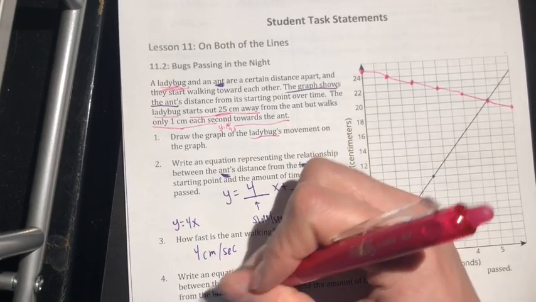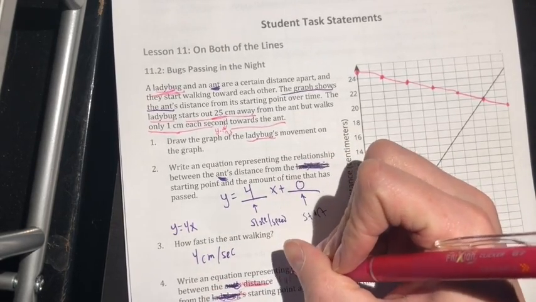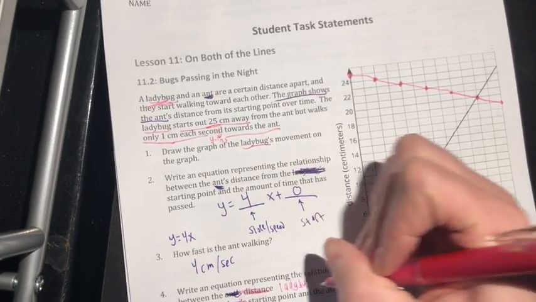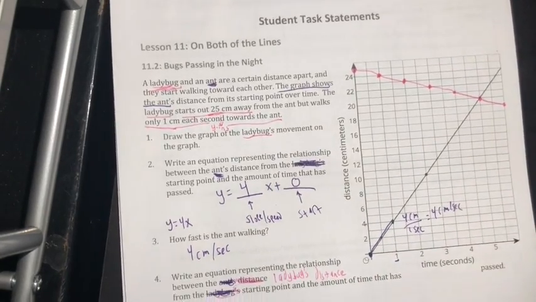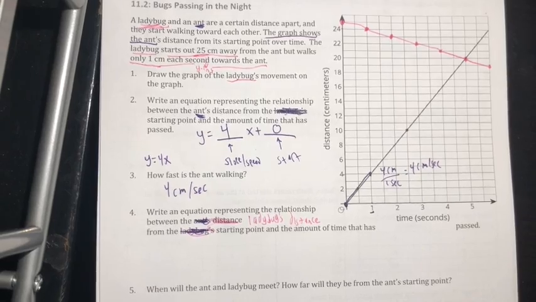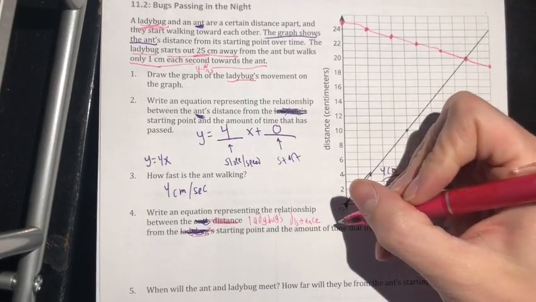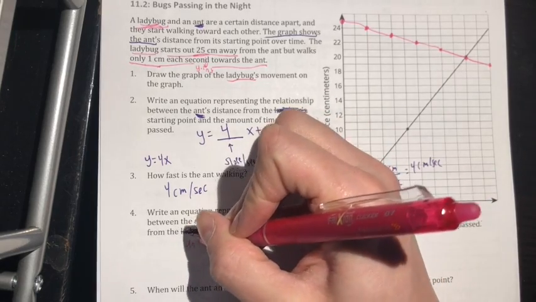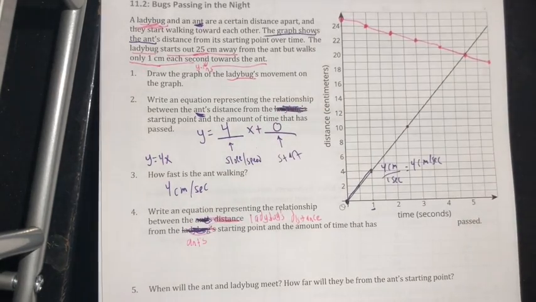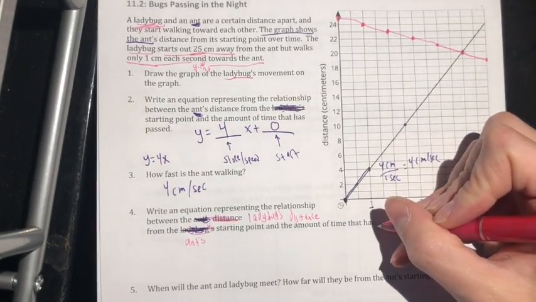And this is all better on yours, I promise. I've already fixed it. But see, this is so nice because now when I see a typo on my video, I can fix it before you ever see the assignment. Ladybug's distance from the ant's starting point and the amount of time that has passed.